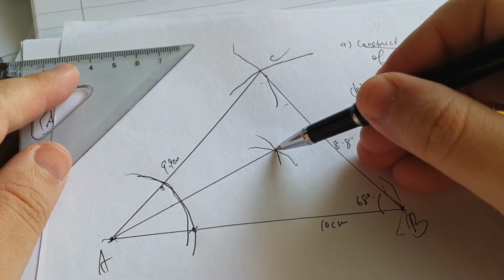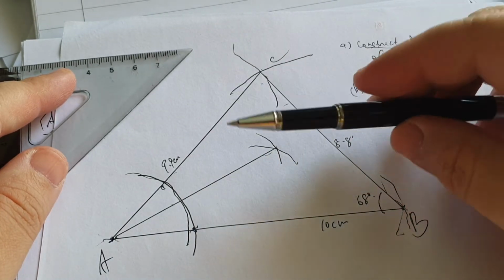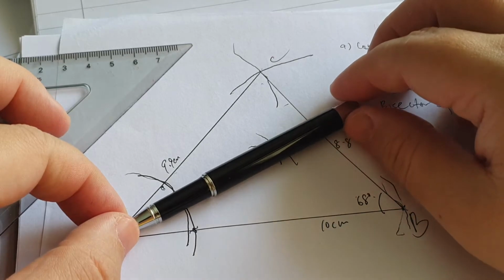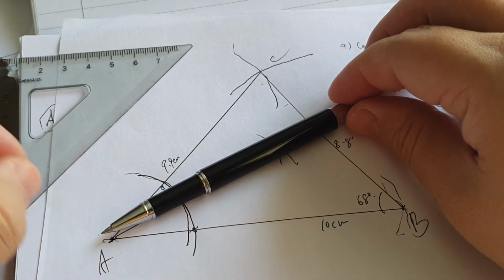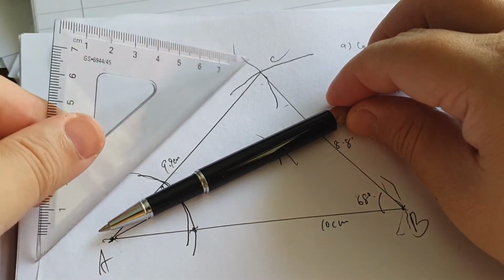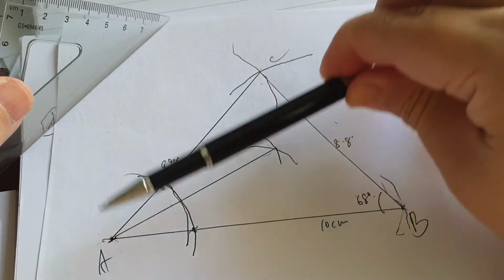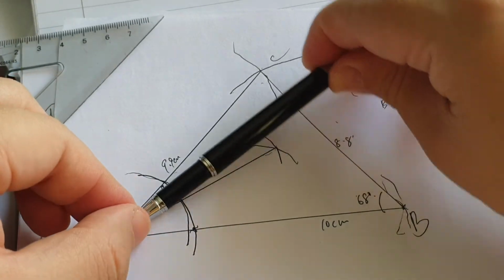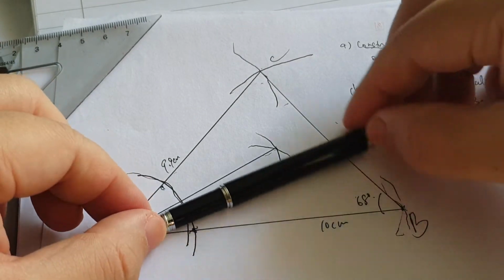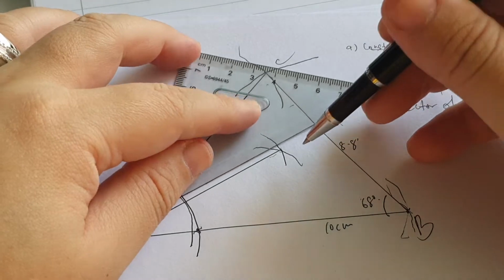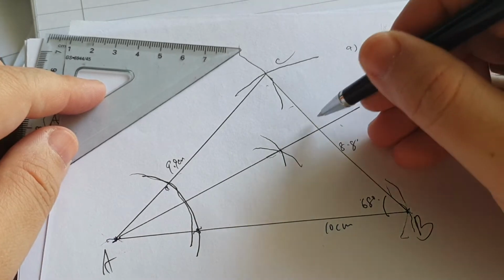Now many of you would tend to stop here. Do not stop here. You're supposed to go beyond, because the purpose of drawing this angle bisector is it is a line that is equidistant from this line AC and this line AB. So this angle bisector is the same distance from line AC and line AB. So you cannot just stop here. You have to draw it long. Okay, that's all. Then you label, let's say this part A.